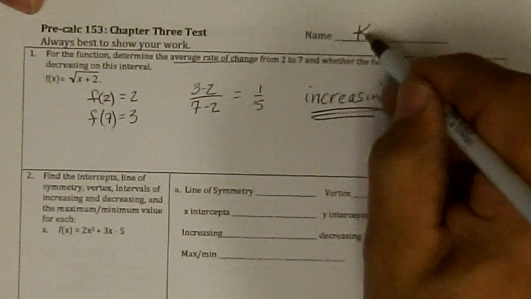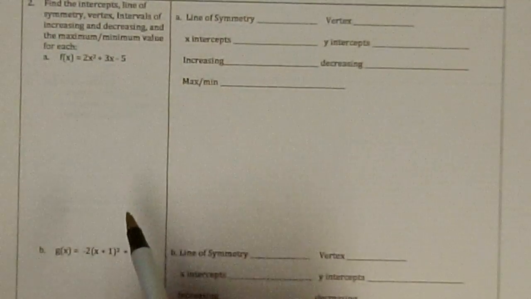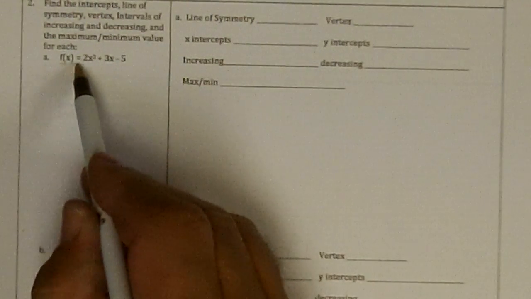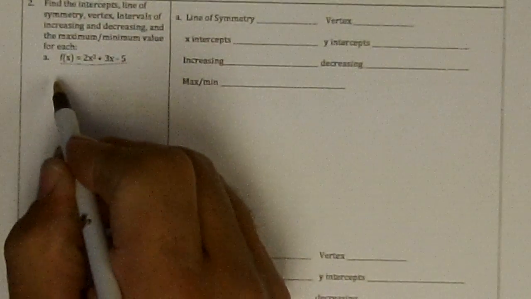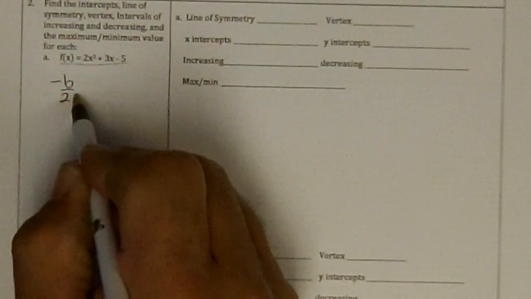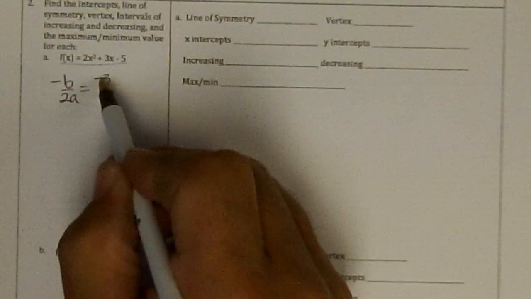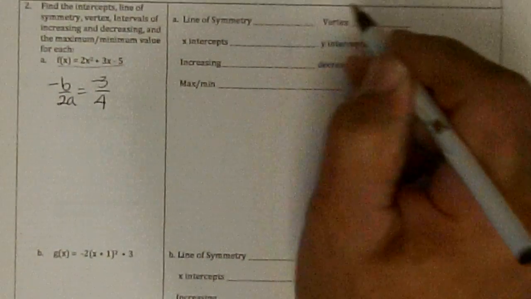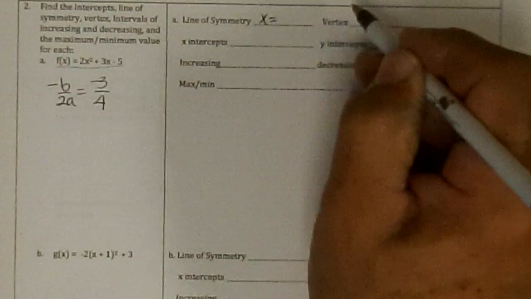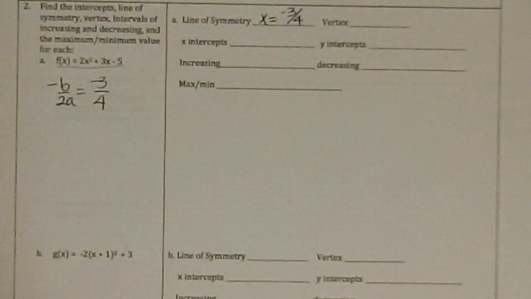Okay, number 2. It says find the line of symmetry, the vertex, and all kinds of things here about this quadratic, this parabola. So the line of symmetry is negative b over 2a. So that would be the opposite of 3, which is negative 3, over 2 times 2, which is 4. So the line of symmetry is an equation, and so it has to be written as such. X equals negative 3/4 is a vertical line at negative 3/4.